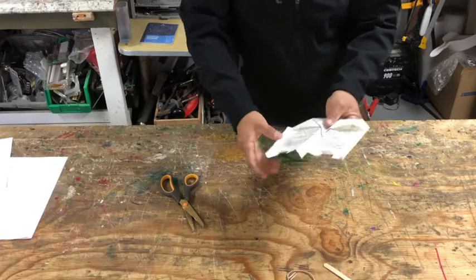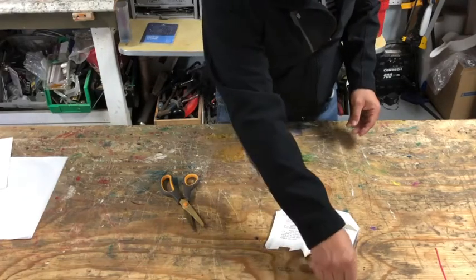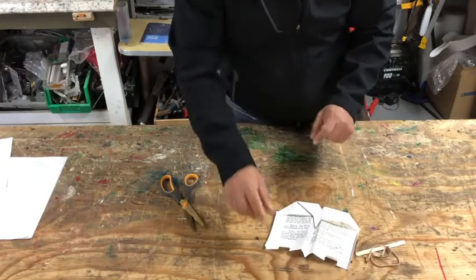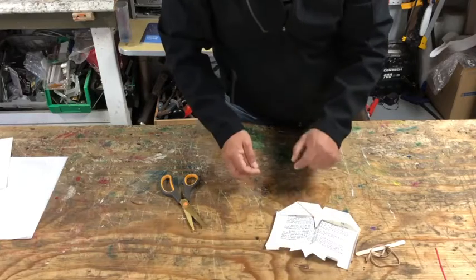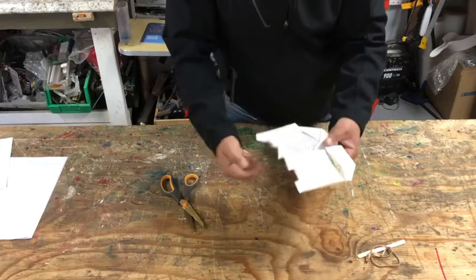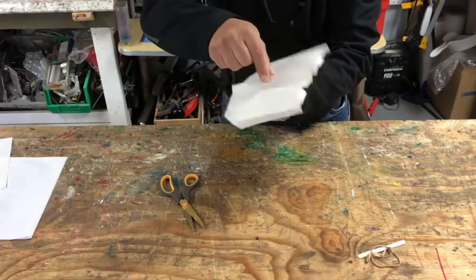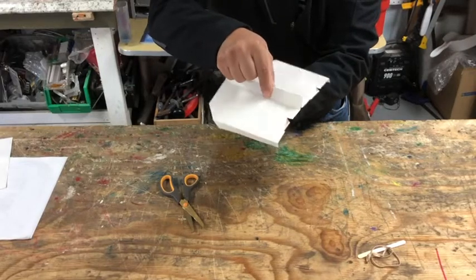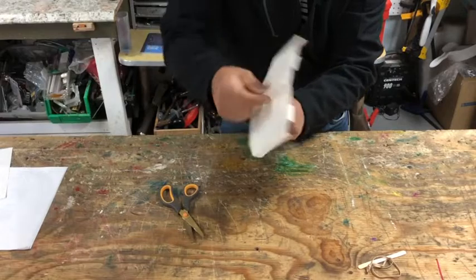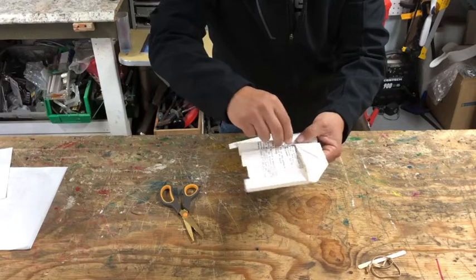Now, if you want to play a little bit more, the next thing to do is to make a launcher. The launcher is very simple to make, okay? But before we make the launcher, I want you to put a paper clip on your airplane. One of the ways I like to do this is to find the center of mass of my airplane. To find the center of mass, I balance it on my finger, and wherever it stays on my finger, that's the center of mass. I know that it's about right there, okay? Then I'm going to put my paper clip around there.